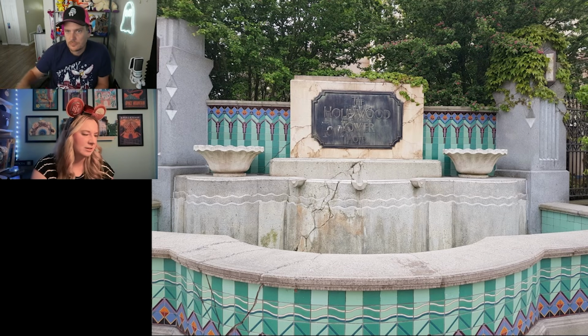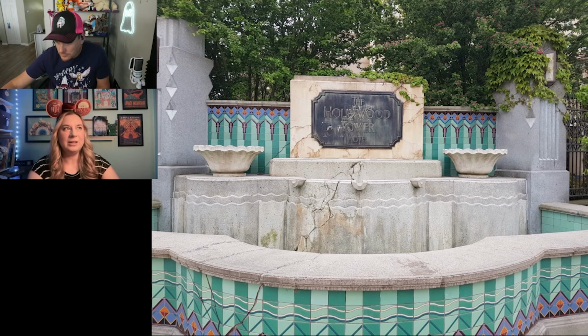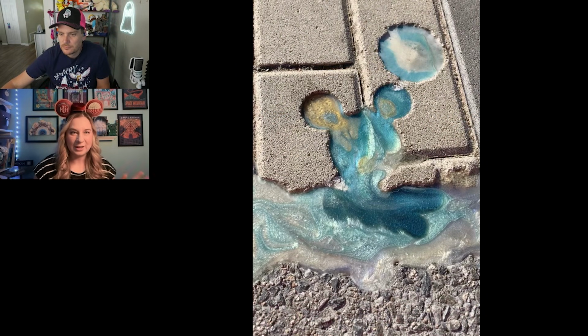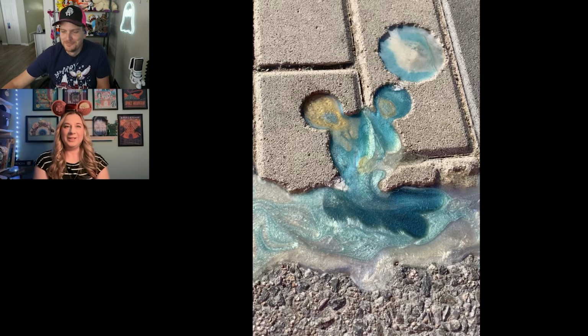I'm kind of bummed that I didn't look into that. But I know that in DCA, they now use a lot of the cracks that are on the ground and they filled them in with a like cosmic goo or whatever. And there's like a hidden Mickey in them. That is true. I saw it when I was there.